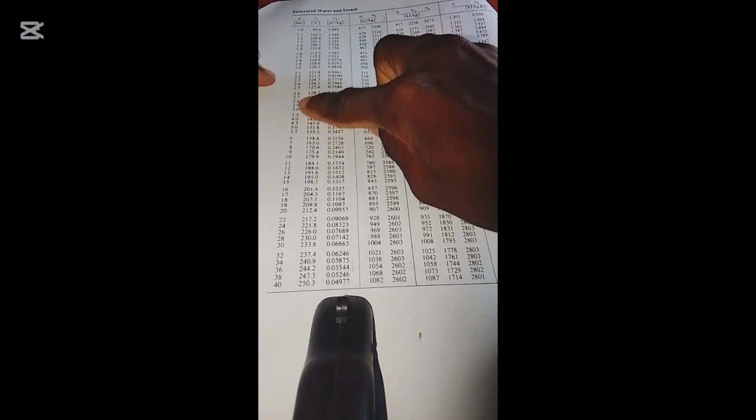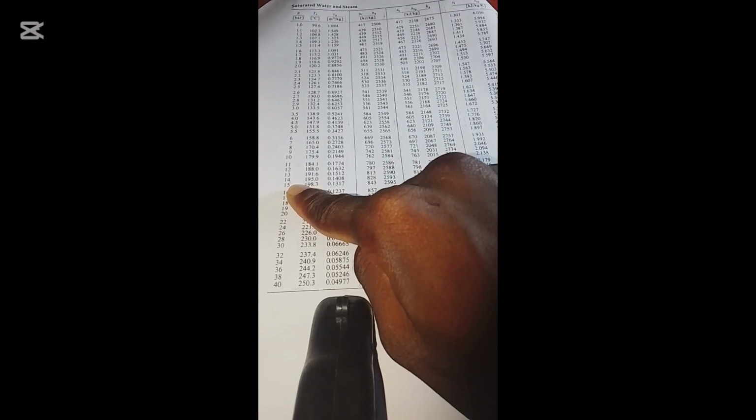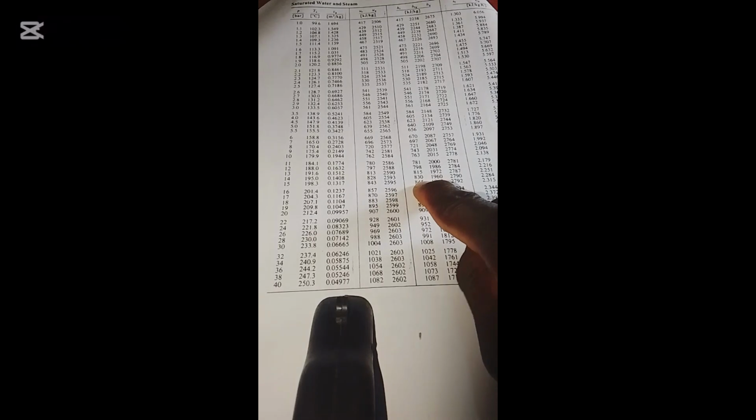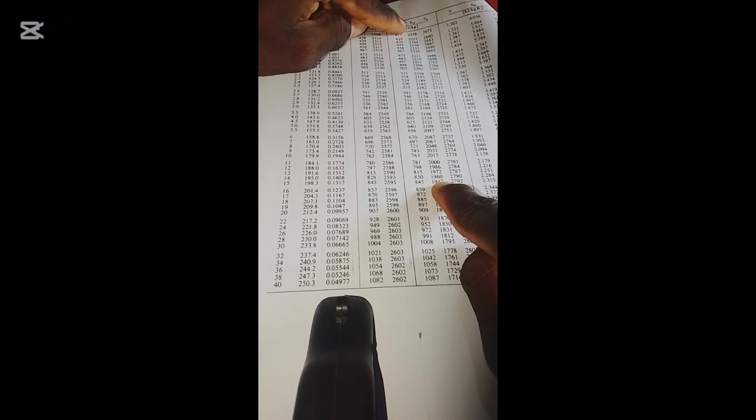So let's take a look and see the 15 bar. So this is 15. At 15 bar, the value of h_f will be 845, and also the value of h_fg will now be 1947. So as you can see, you have to take note of the value of h_f, and also the value of h_fg. So therefore, let's write the values down and continue to the solution.